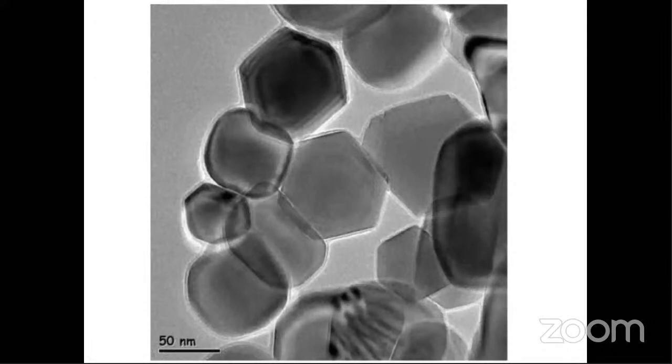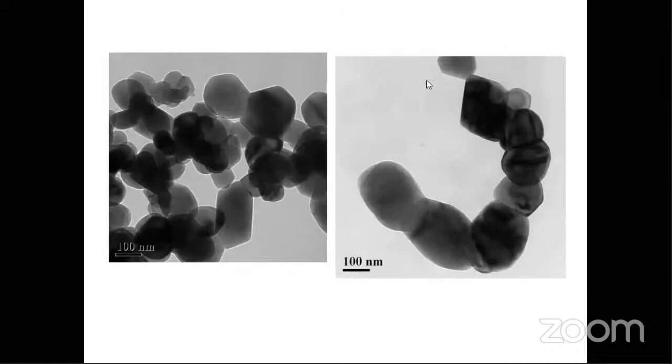This is the low magnification TEM of the same sample. And you see the lattice planes are quite clear. Here you see a sudden unstacking or breaking of the structure. So these are the things that can be clearly observed from TEM that is not possible to study in SEM.